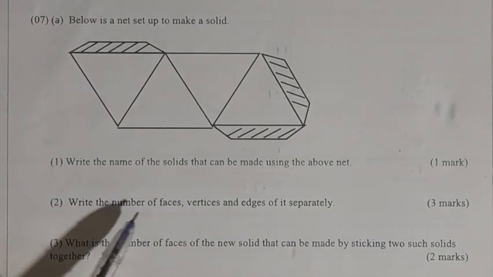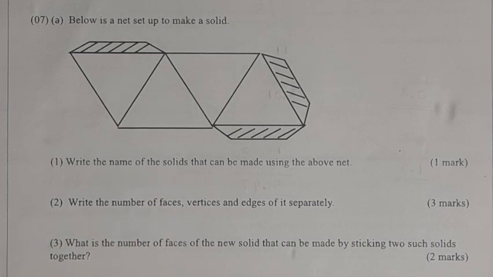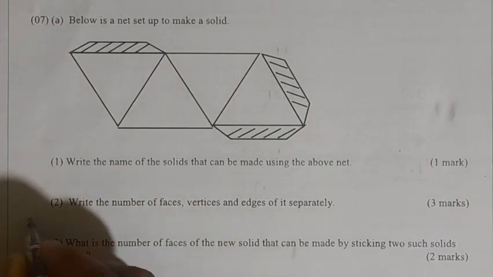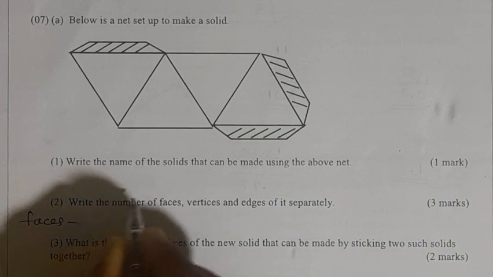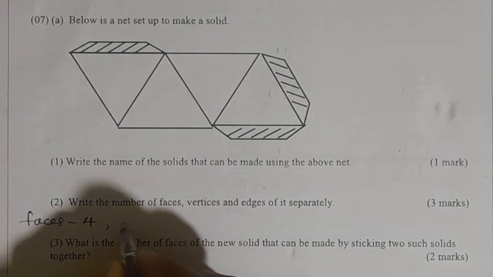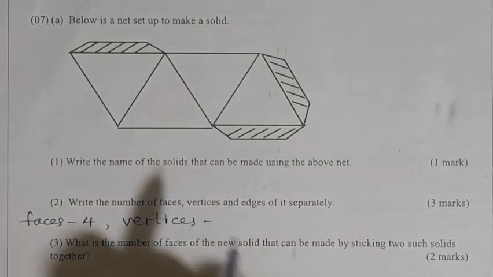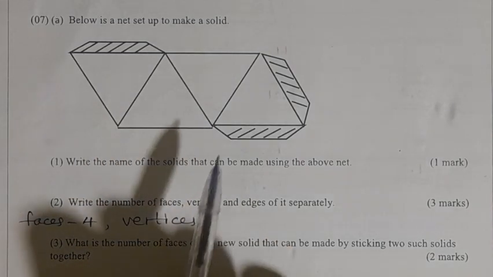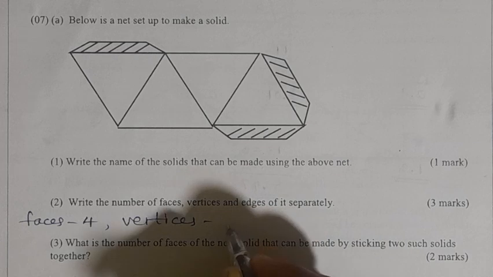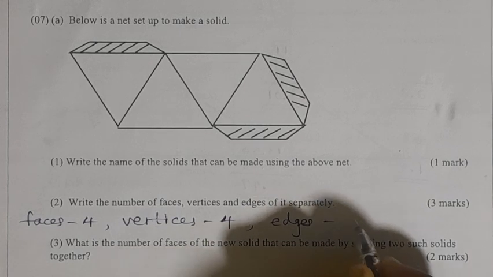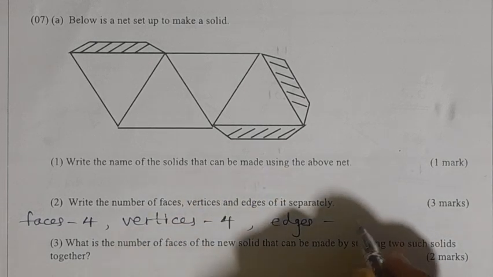Then second one, write the number of faces, vertices and edges of it separately. How many faces are there in this solid? There are 4 faces. Then vertices. Now you have to imagine the solid in your mind. It has 4 vertices. Then edges. You have 6 edges.